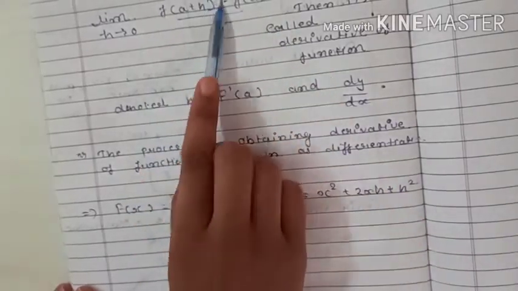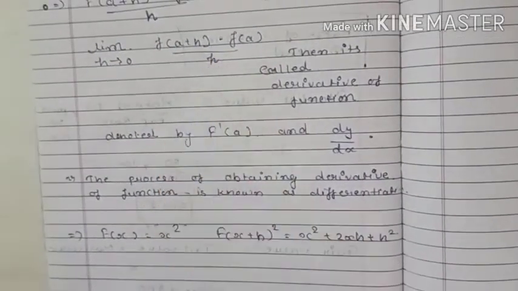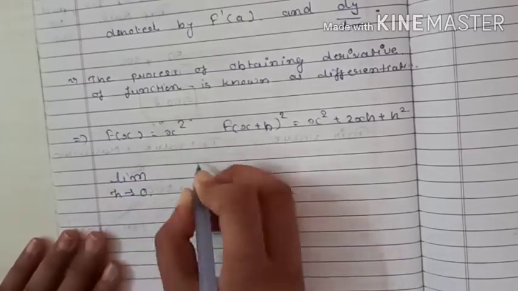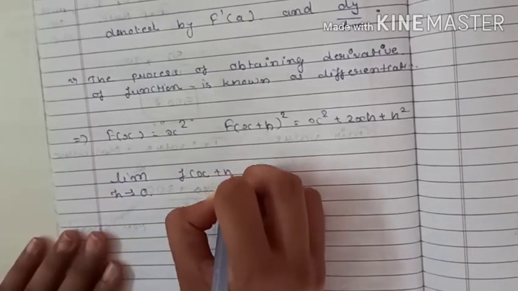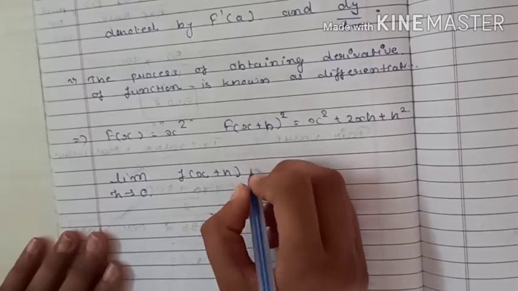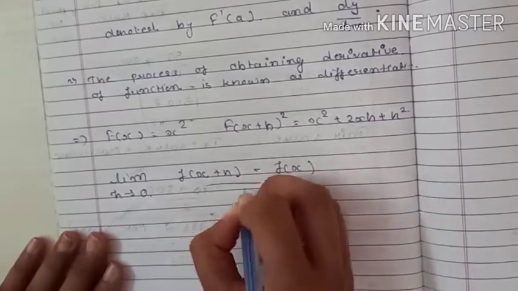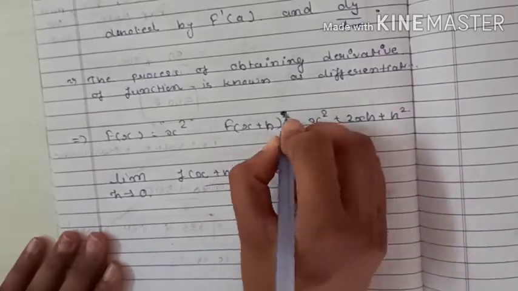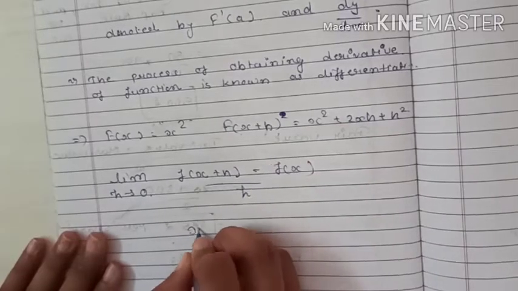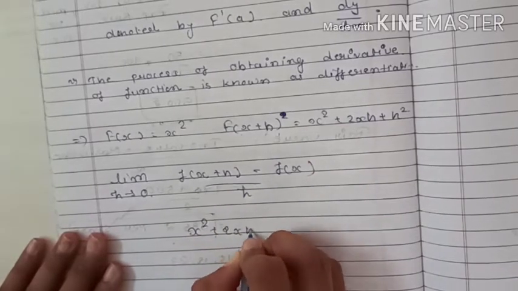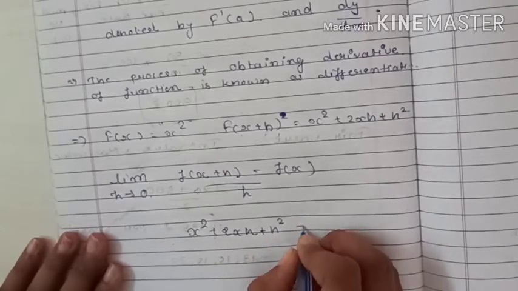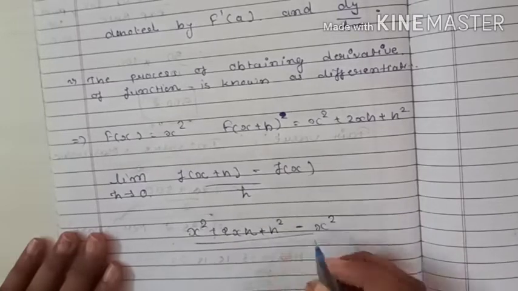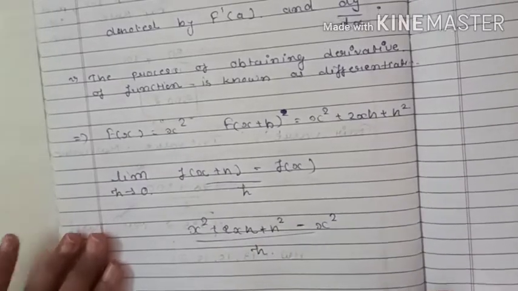Now we put this in the specific format: limit h tends to 0, f(x + h) minus f(x) upon h. So the value of f(x + h) is x square plus 2xh plus h square, minus f(x), which is x square, upon h, right?